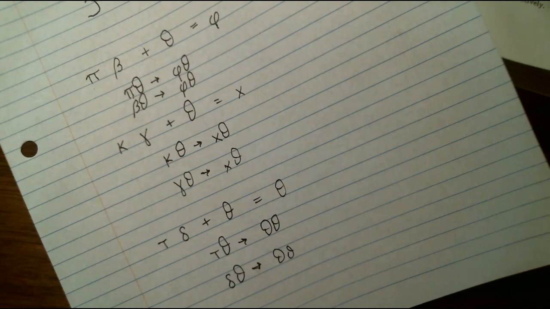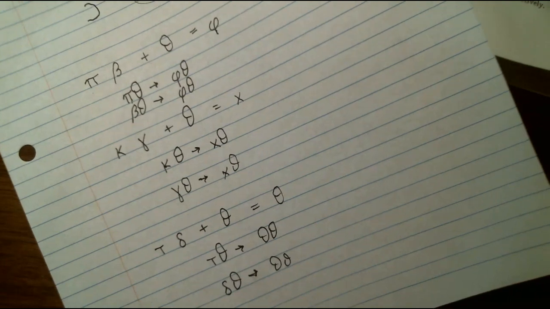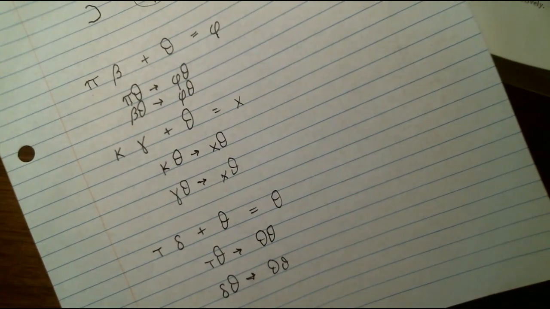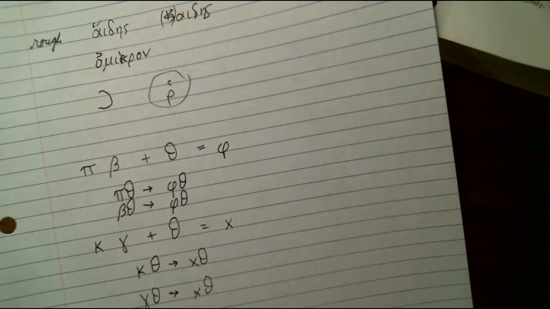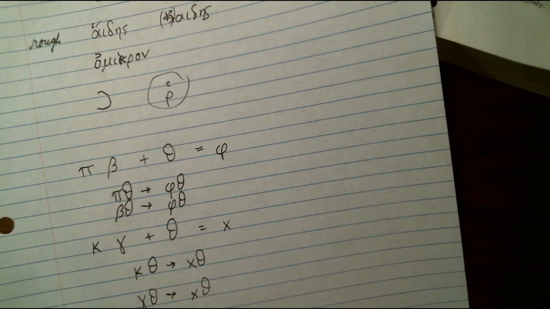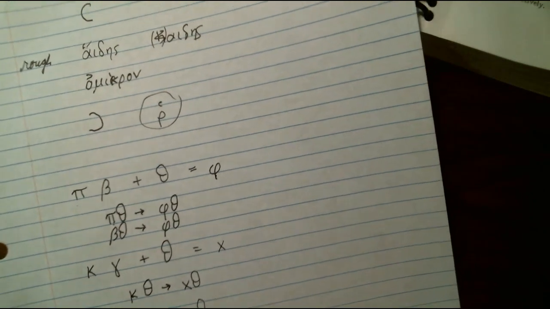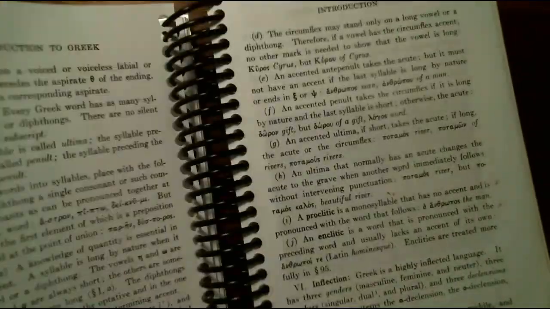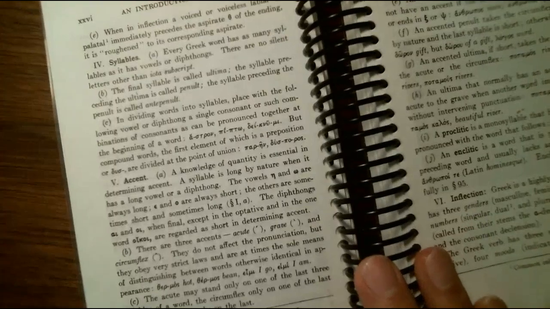All right. Now let's go on and talk about labials and palatals, what happens to them when they are put next to a theta. So let me see here. That's going to be section or page 26, so we have to turn the page here. All right, page 26.